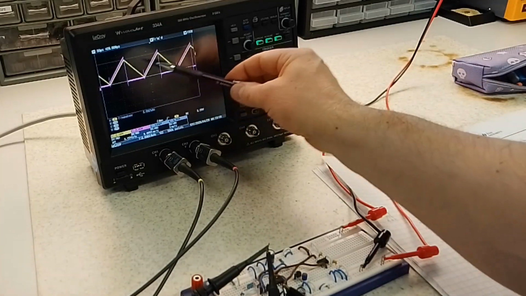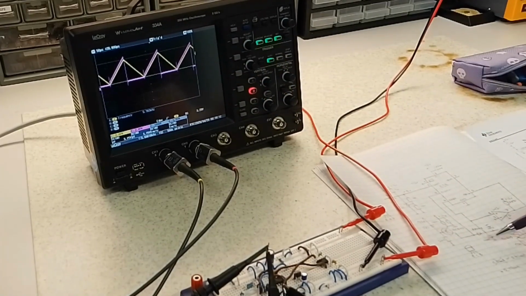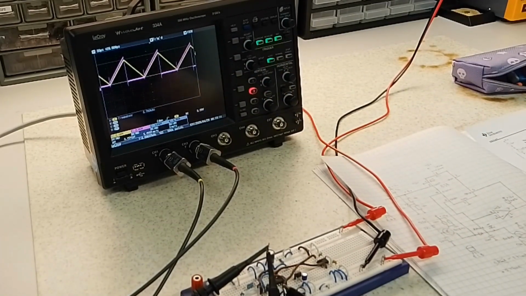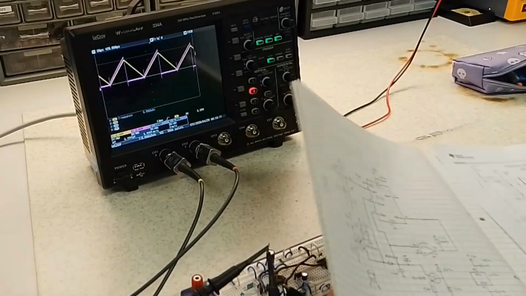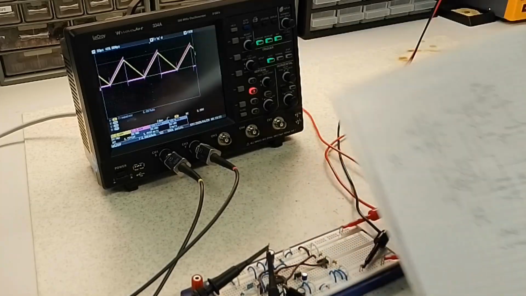So here we can see small difference, which is this. I don't know. See, it's this diode threshold voltage.